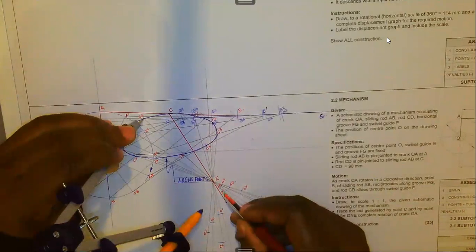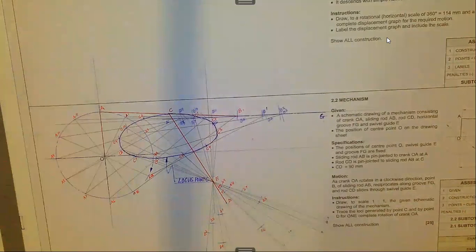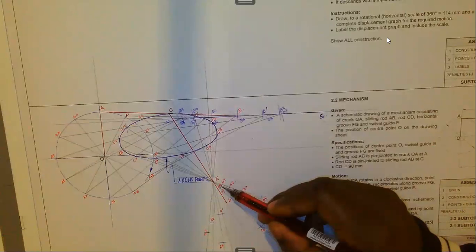Come back to 0, which is our initial point. Right, so we can connect from here. Sorry.